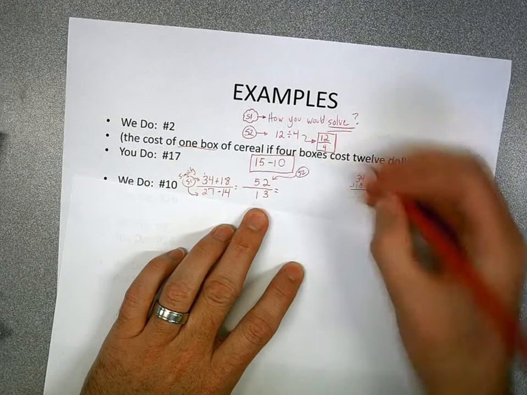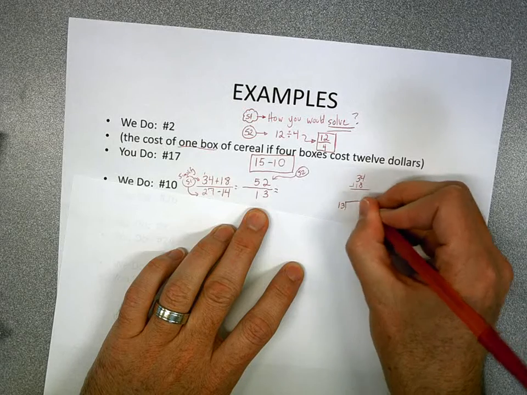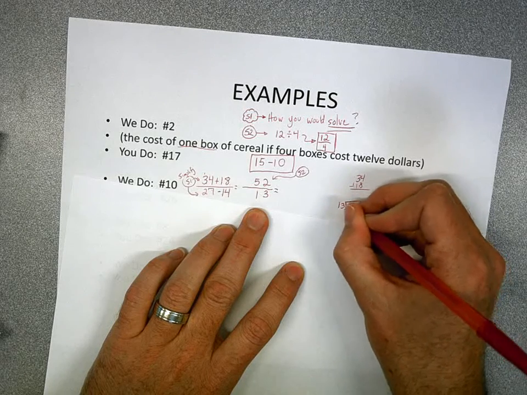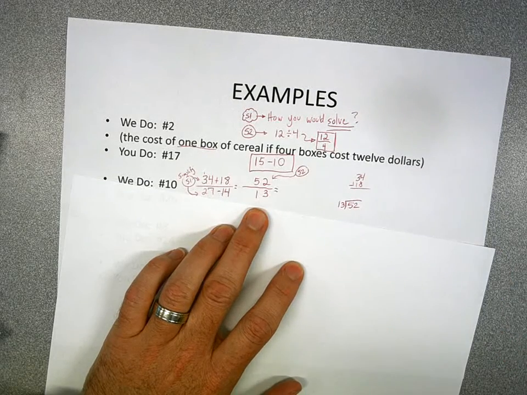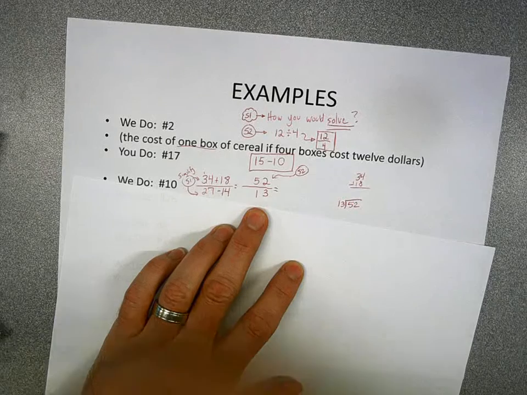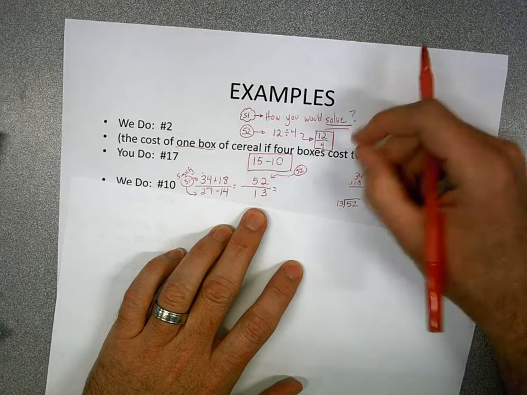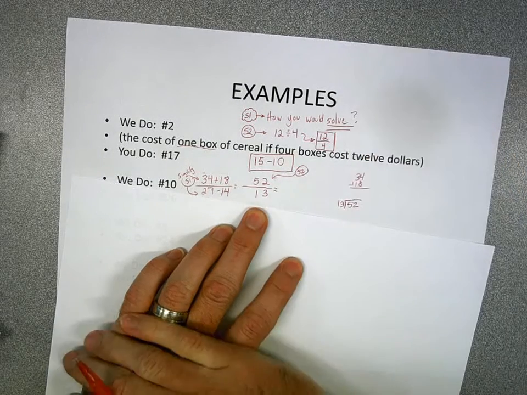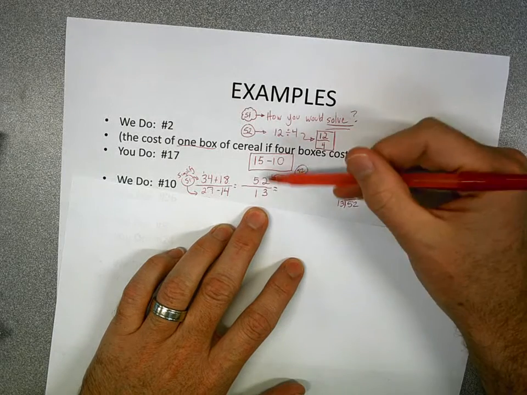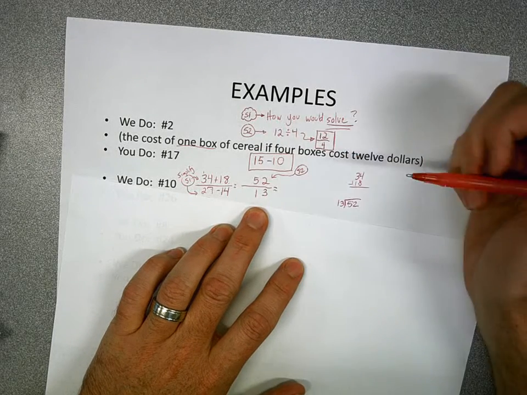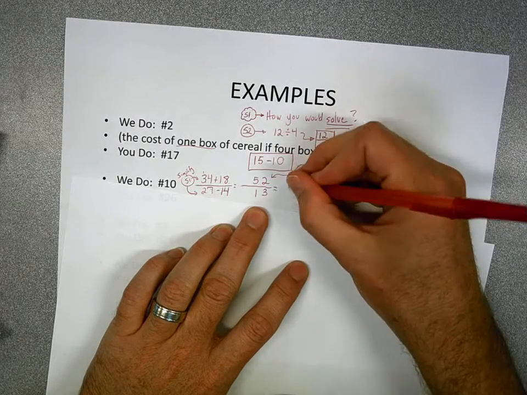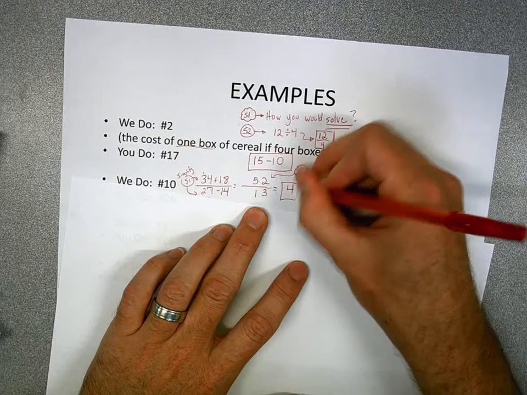I'm going to go bottom into top, 13 into 52. You can do your long double-digit division, covering up the ones and estimating, or I'm sure a lot of you know this: 52 divided by 13 is 4, and there's our final answer.